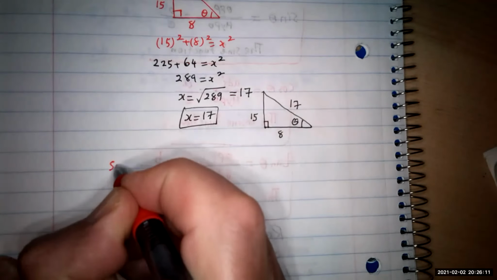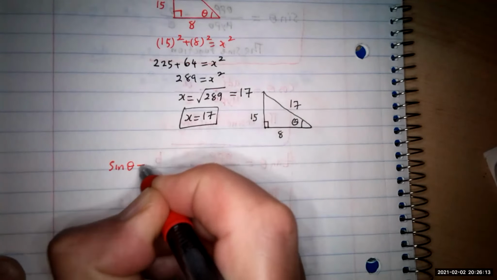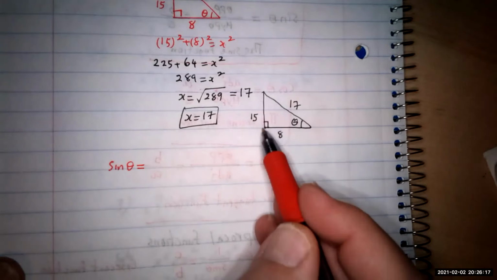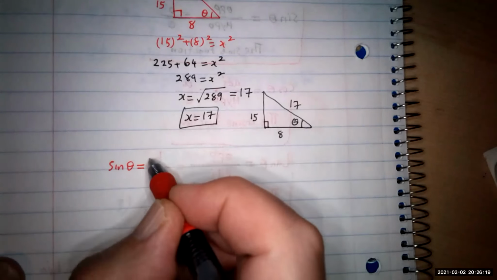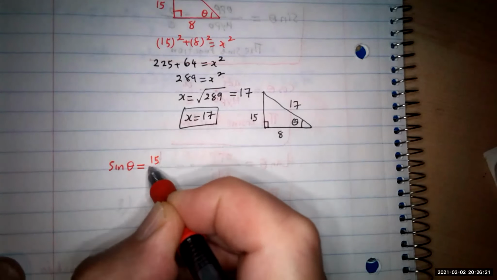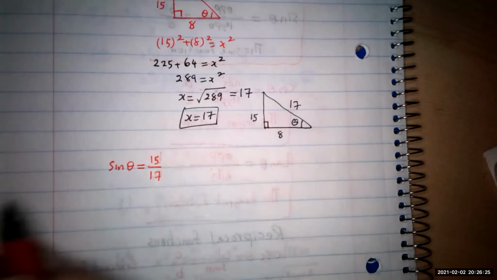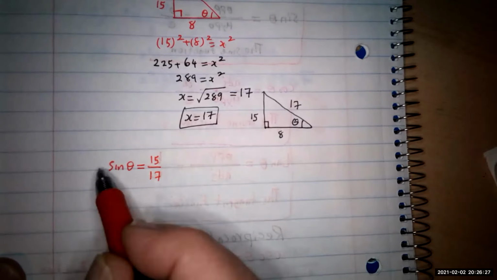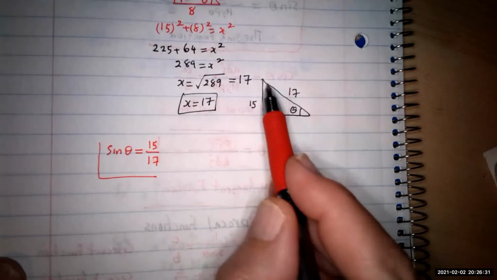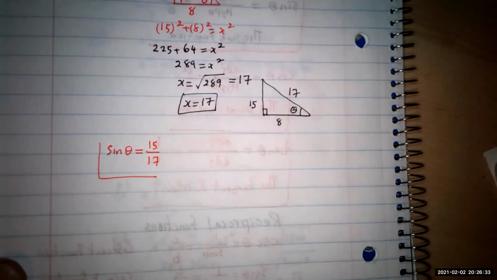Sine of theta, opposite over the hypotenuse. Opposite is 15, hypotenuse 17. Done. Any question? Opposite 15, hypotenuse 17. 15 over 17. You cannot simplify it, that's the end of the problem.